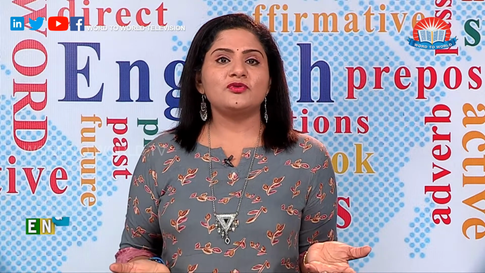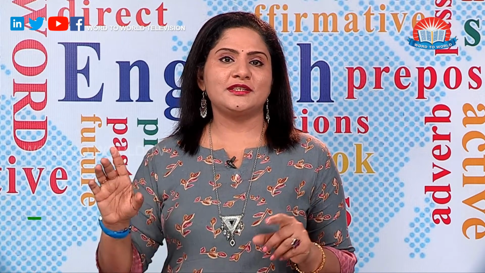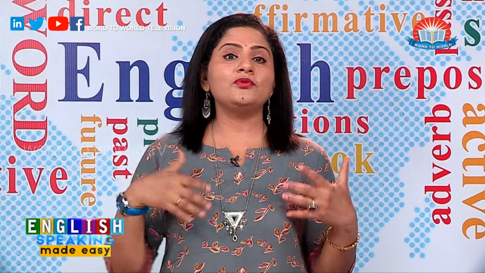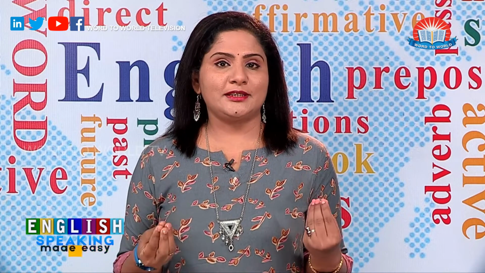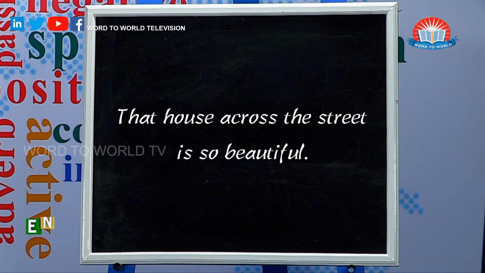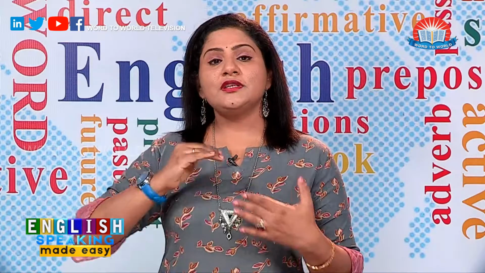But if you want to show something which is slightly further away, then we can't use the word this. For example, if you want to point out a book that is slightly far off, you can't say this book is very interesting. It makes no sense. So, if you want to point out something that is slightly further away, then the demonstrative adjective we use is that. Do you see that house? Do you see that book? So, when something is further away, we use the demonstrative adjective that. Okay? That house across the street is so beautiful. This is for something close by, that is for something further away.